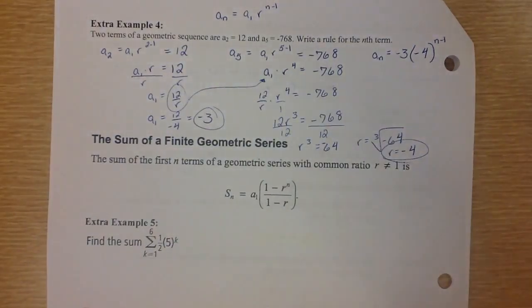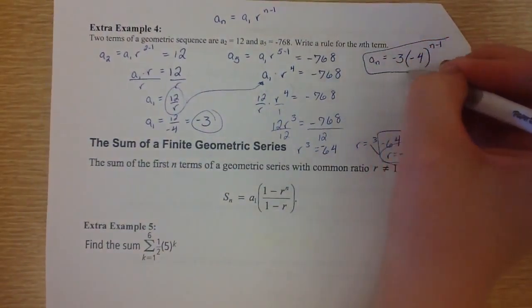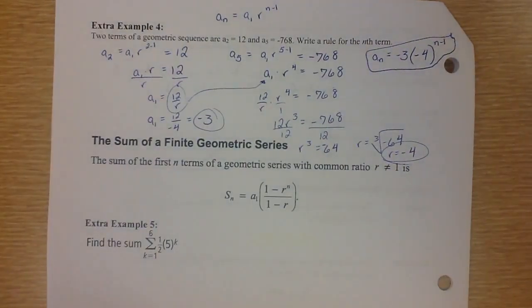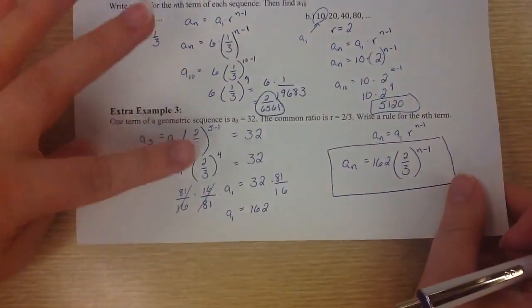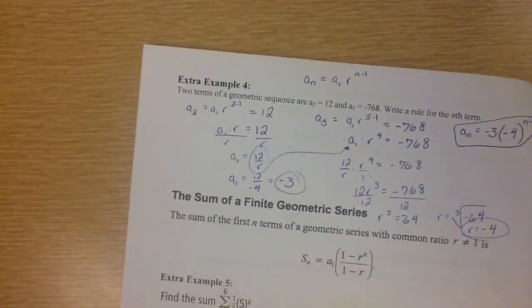So there we are, our shortcut on finding rules. So there's our rule for our nth term. So now we can find the nth term if we know the first term and the ratio, if we know the ratio and a term, or just if we know two terms and that it's geometric.